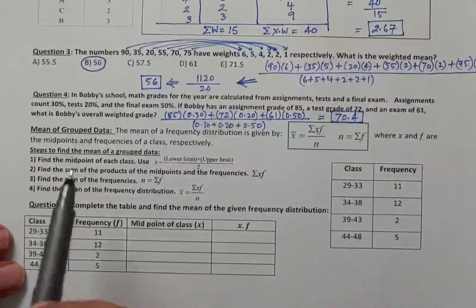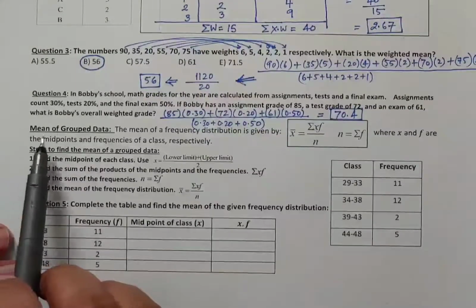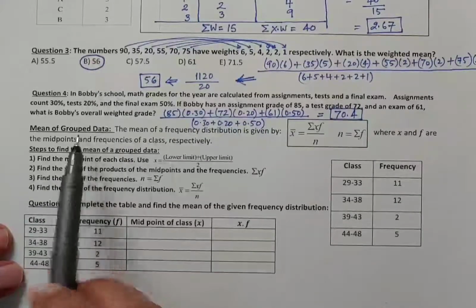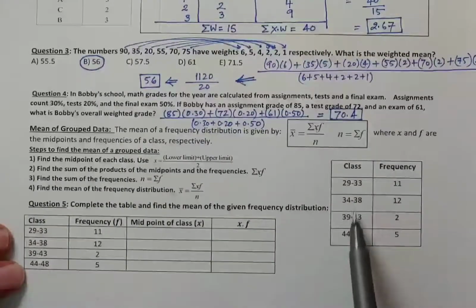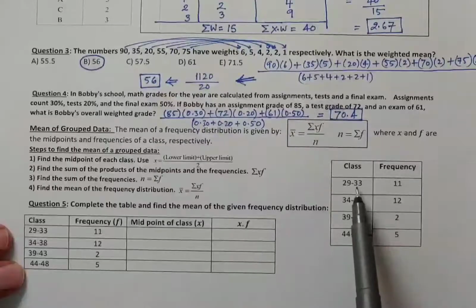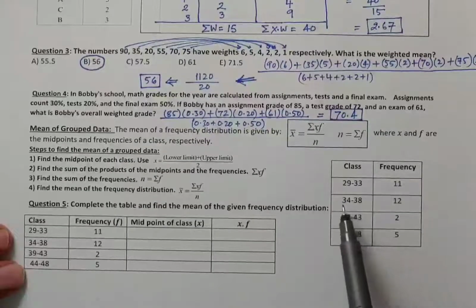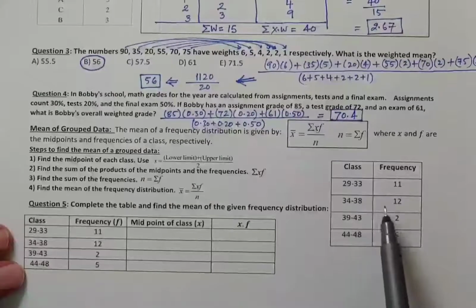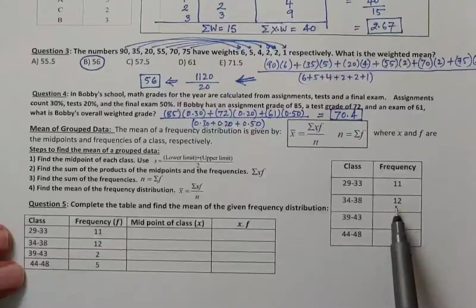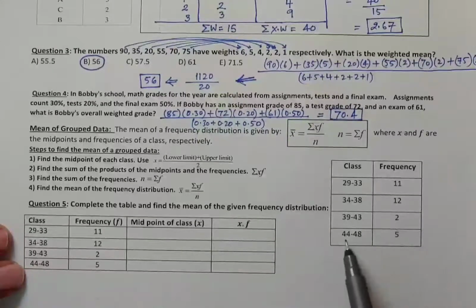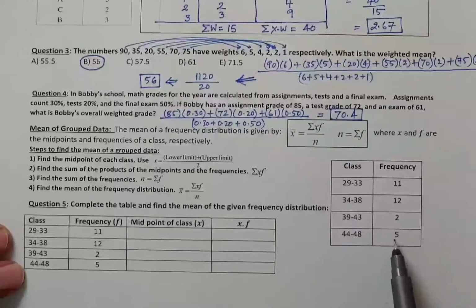Okay, now the next is the mean of group data. So now when you have group data, you get a group like this, say 29 to 33, frequency 11, 34 to 38, frequency 12, 39 to 43, frequency 2, 44 to 48, frequency 5.